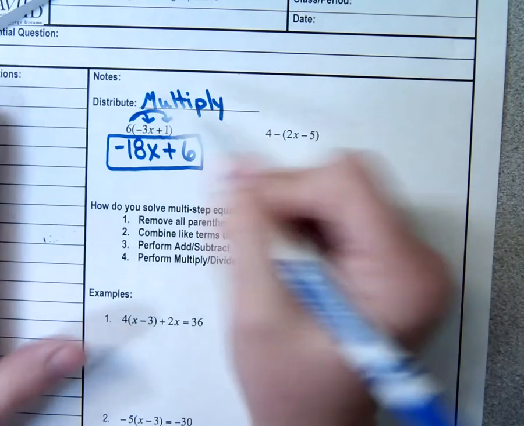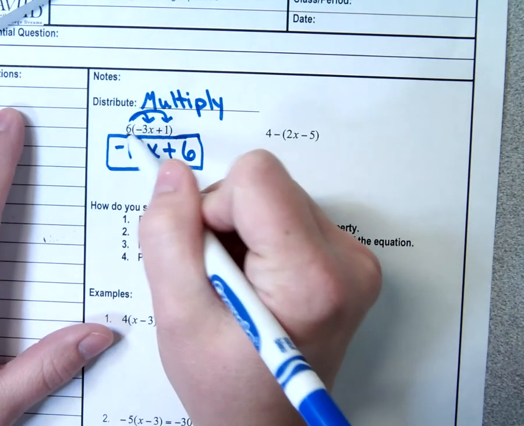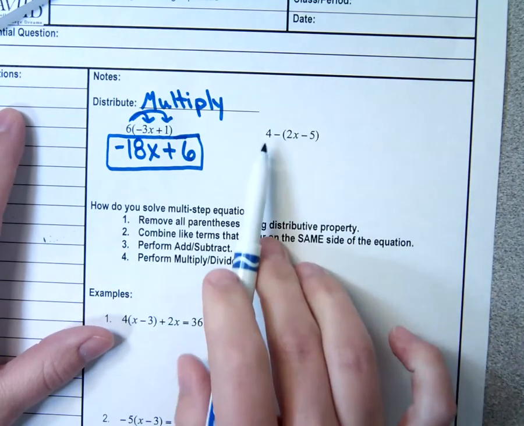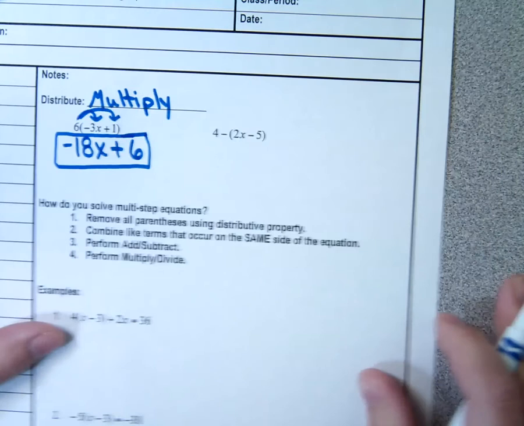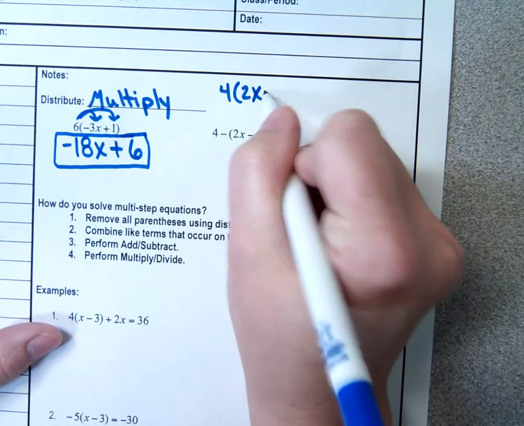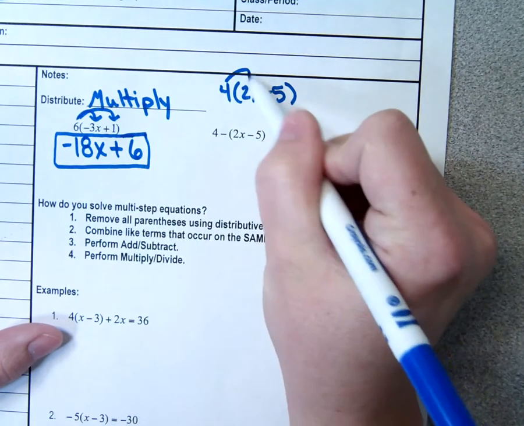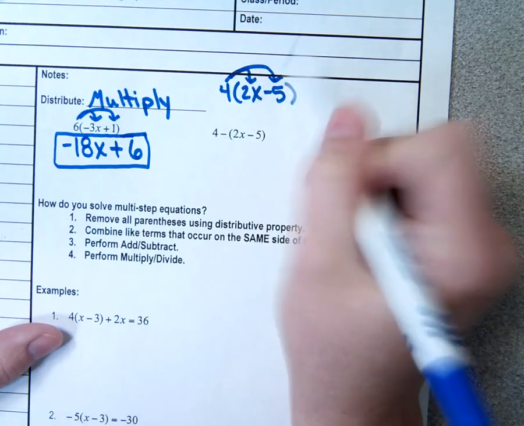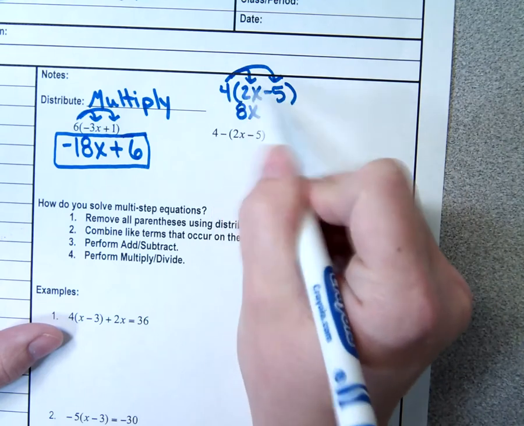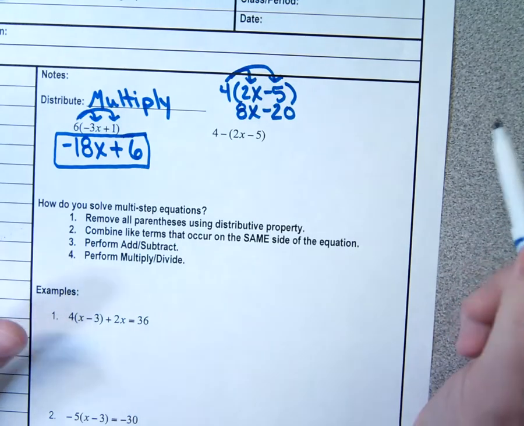So you have to keep in mind, distributing means multiply, but it means multiply the number that's smushed with the parentheses with everything in the parentheses. Look at this problem. Is the 4 smushed against the parentheses? No. If the problem looked like this, with the 4 smushed against the parentheses, then I would multiply the 4 with everything inside the parentheses. 4 times 2x would make 8x, and 4 times a negative 5 would make a negative 20. So that's what it would look like if the 4 was smushed against the parentheses.